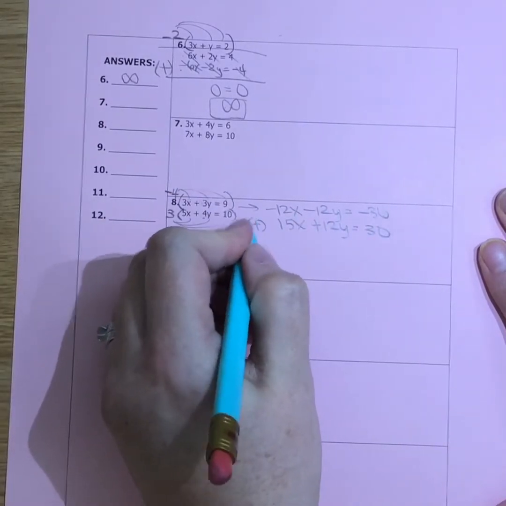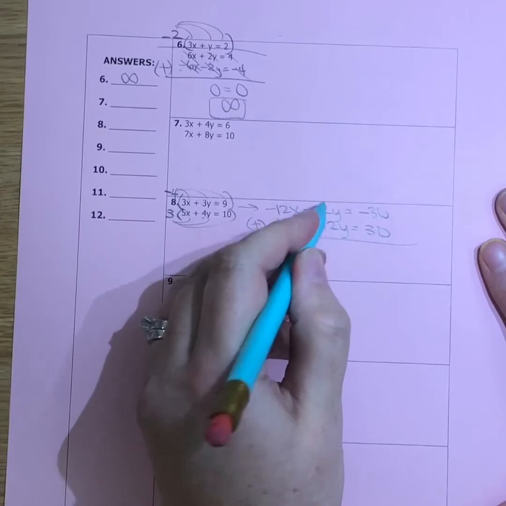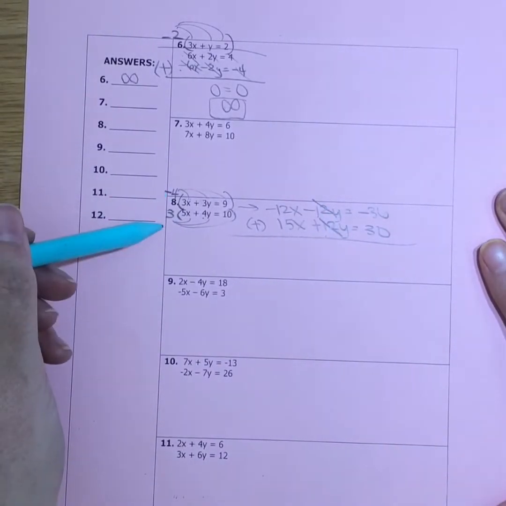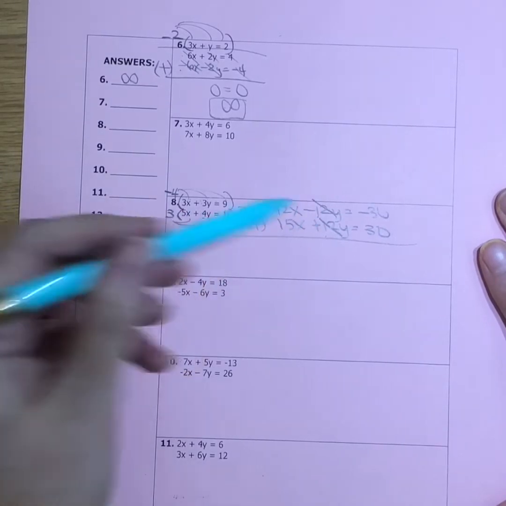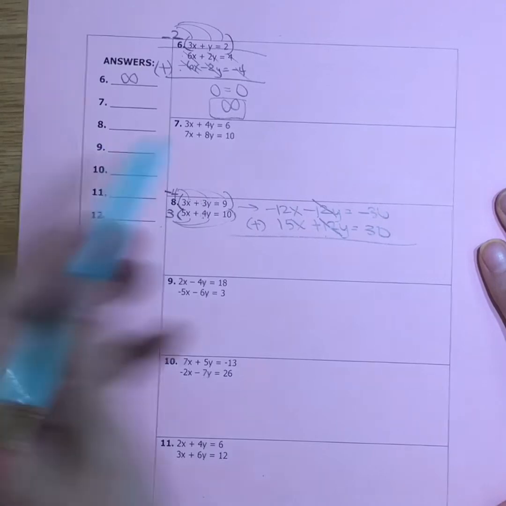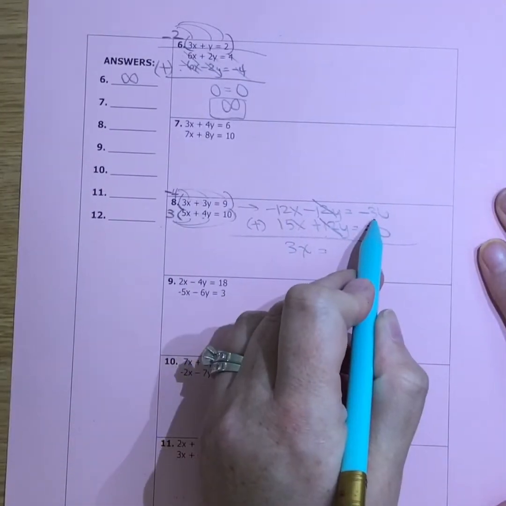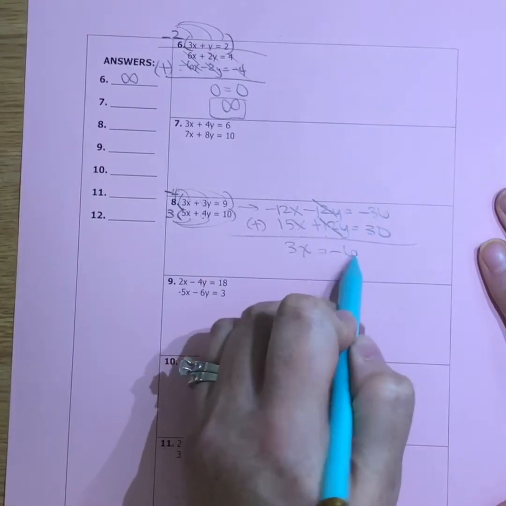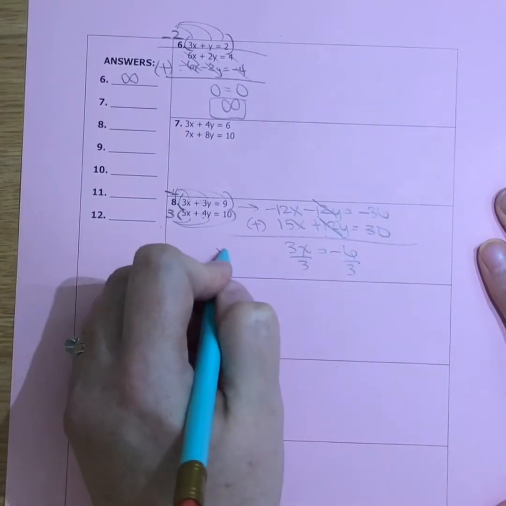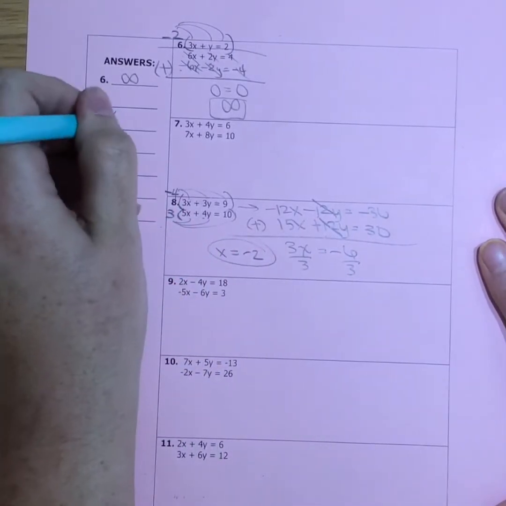So now I'm going to go ahead and add straight down because I have my negative 12y and my positive 12y. That's why I multiplied one of the equations by a negative and one of them by a positive, so I get opposites. So then negative 12x plus 15x is 3x, and negative 36 plus 30 is negative 6. So you divide by 3, and you find that x is negative 2. So the first variable we found on number 8 is negative 2.